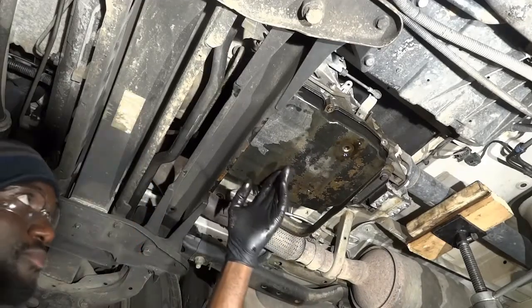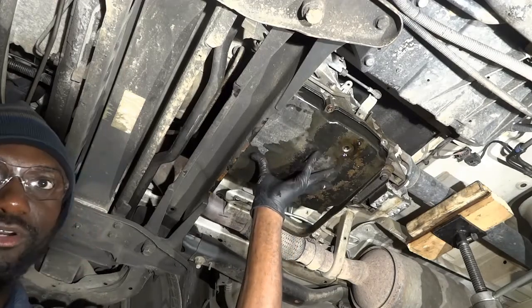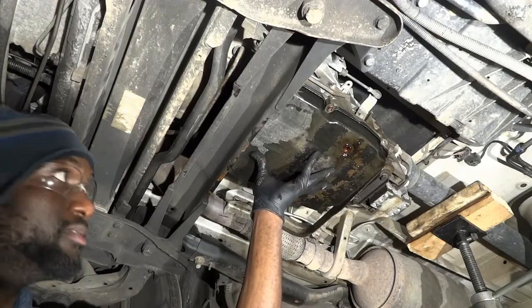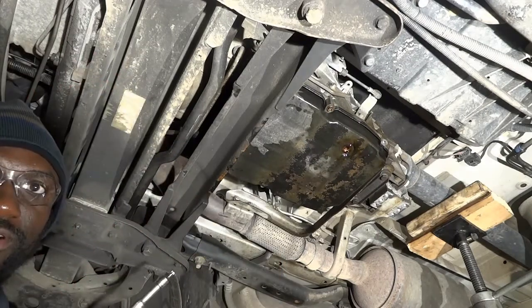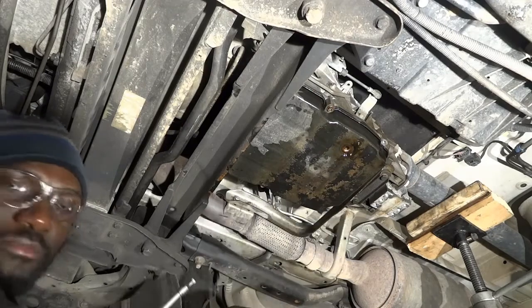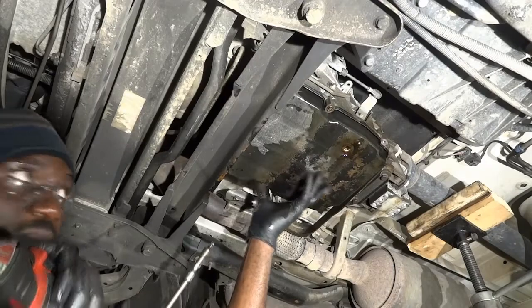Alright, so now we're gonna remove the center bolts while putting a hand under the oil pan to hold it up, because there's still fluid in the oil pan, and I have a big drain container underneath here so that we don't make a mess, so we don't have a lot of fluid all over the shop floor.